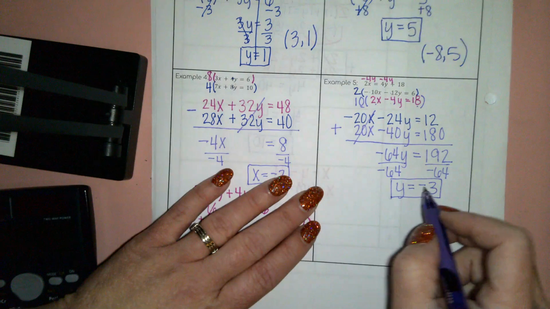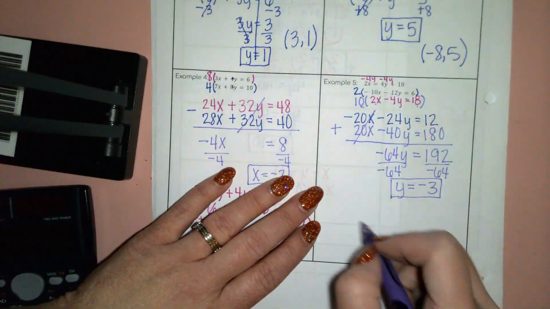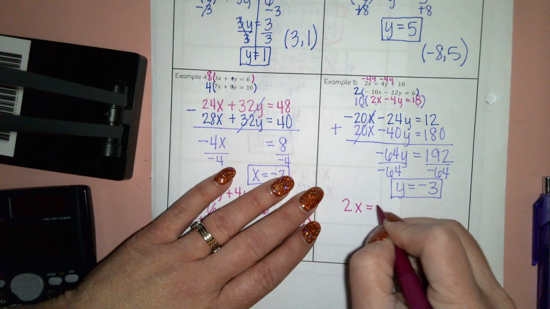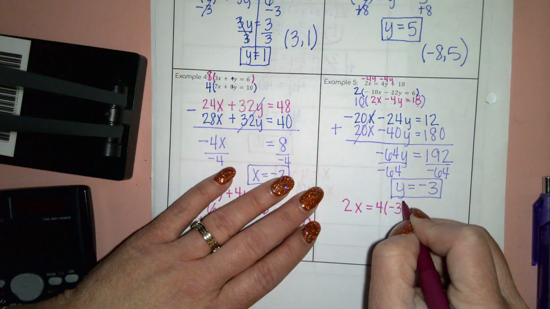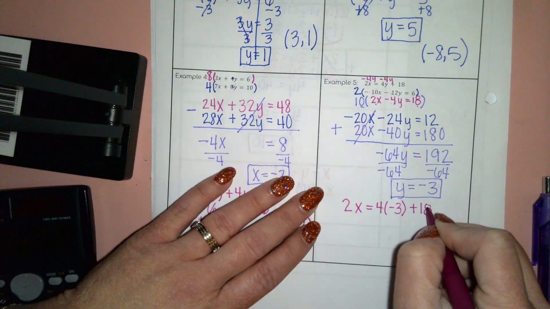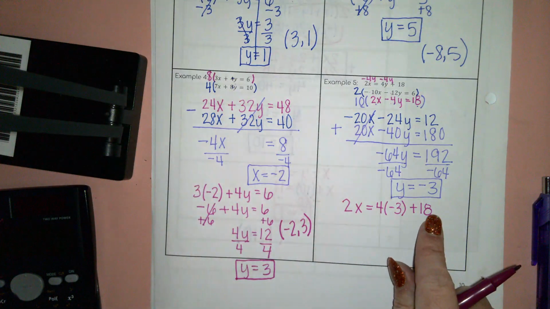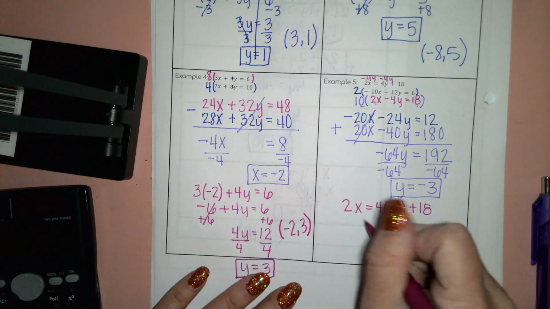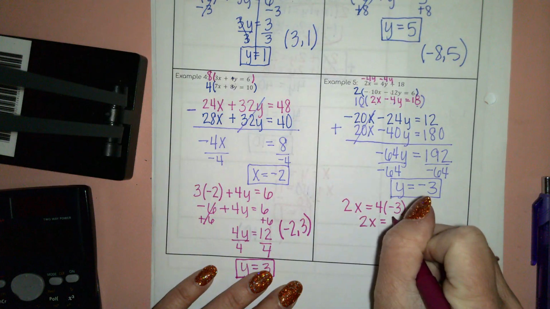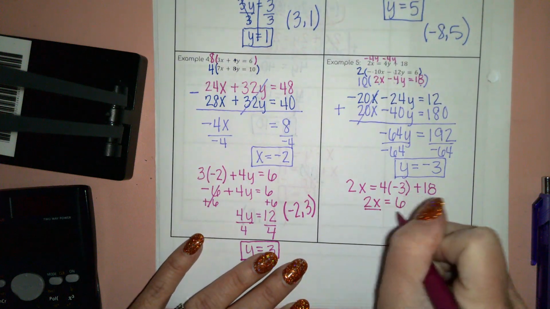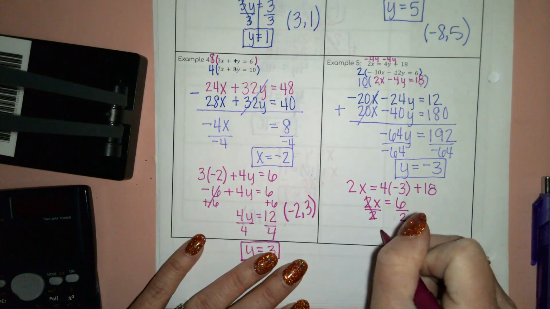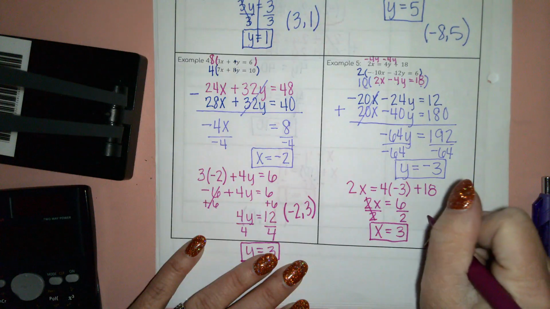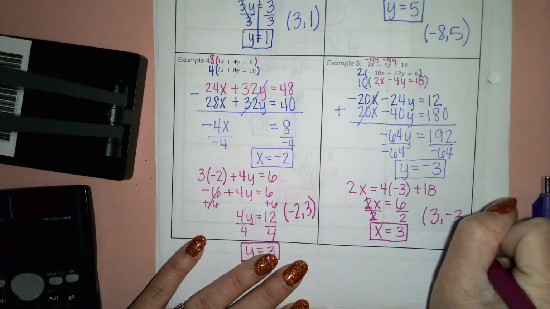Now that we have that, we're going to plug it back into the original equation. I'm just going to use that top one for simplistic purposes. So we've got 2x equals 4 times negative 3 plus 18. There's no variables on this side now, so we can type that in directly as we see it. So 4 times negative 3 is negative 12, plus 18 is 6. So we've got 2x equals 6. So then we have to divide both sides by 2. So x equals 3. There's my next important piece of information. So my ordered pair would be 3, negative 3.